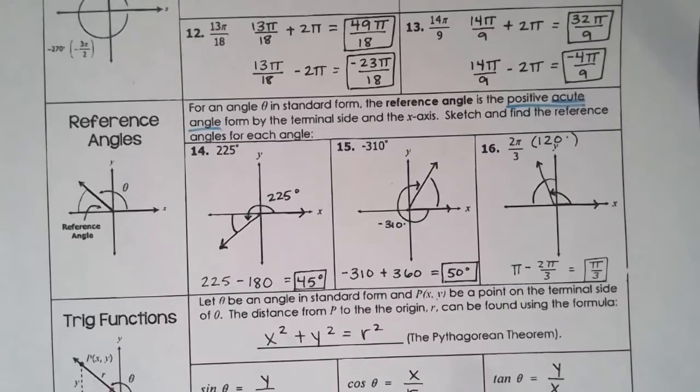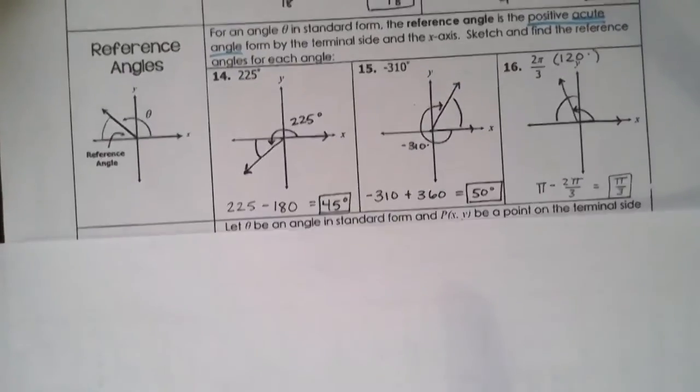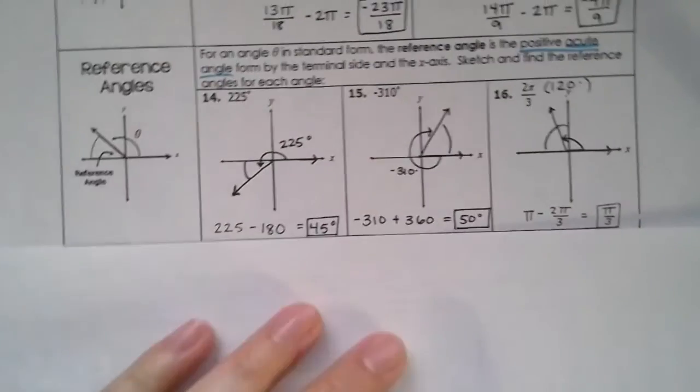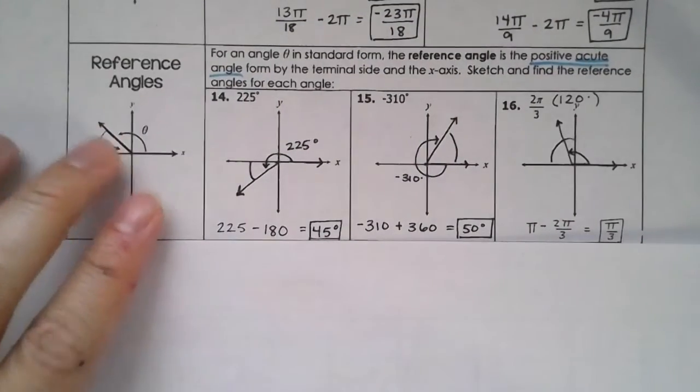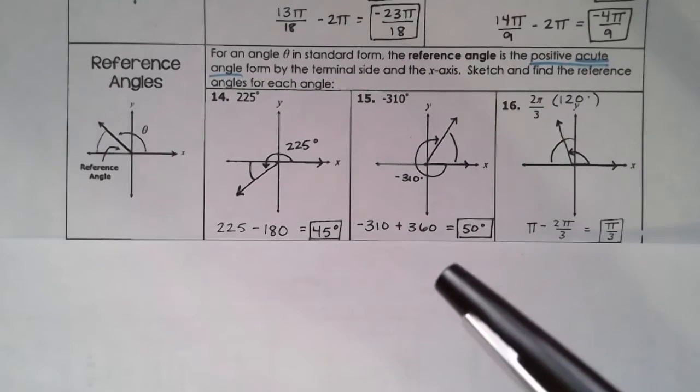Okay, reference angles. For an angle theta in standard form, the reference angle is the positive acute angle formed by the terminal side and the x-axis. Sketch and find the reference angles for each angle.